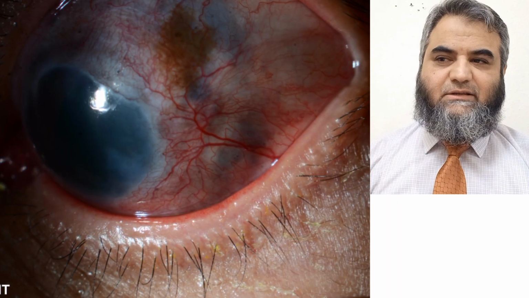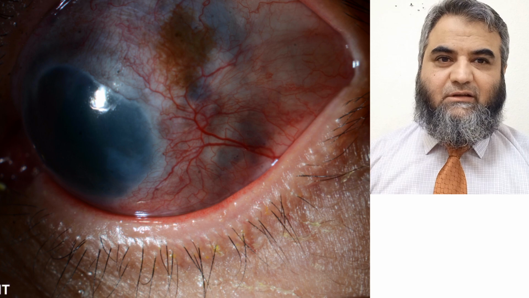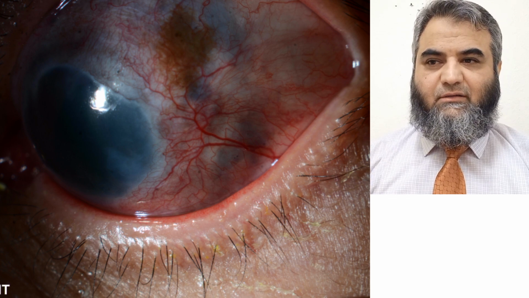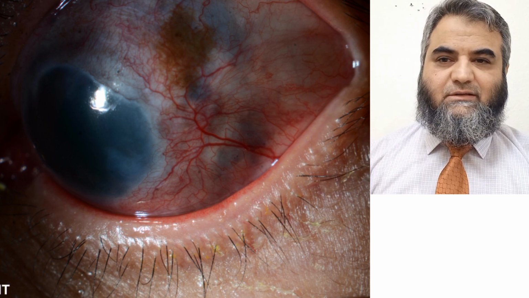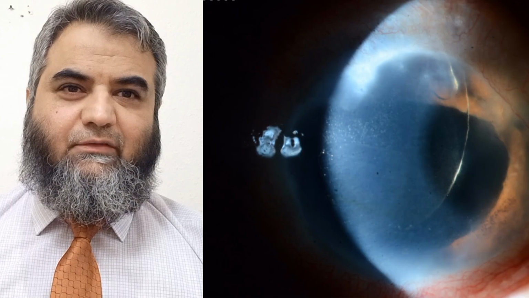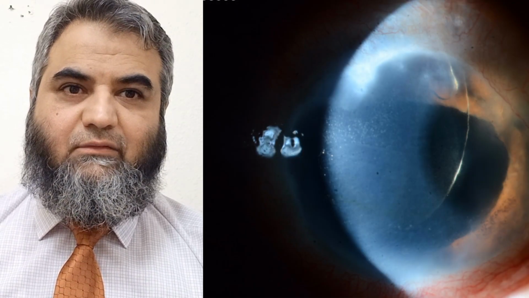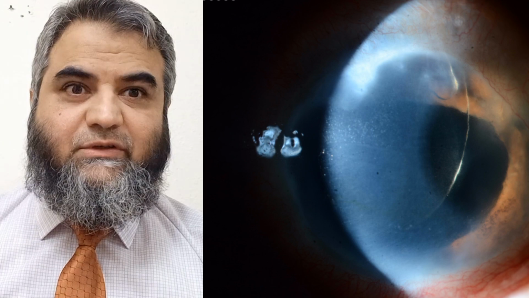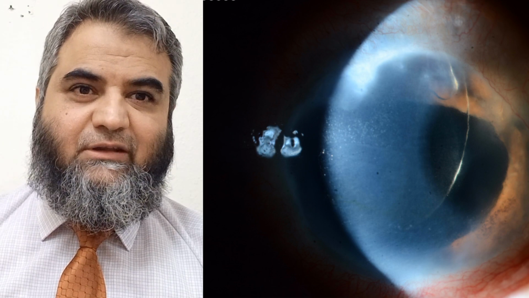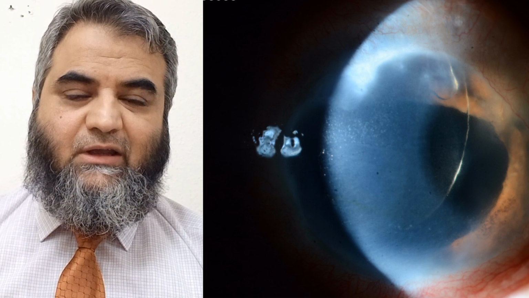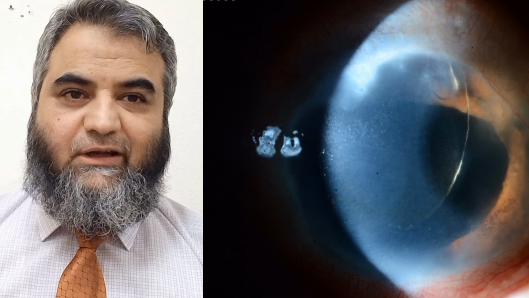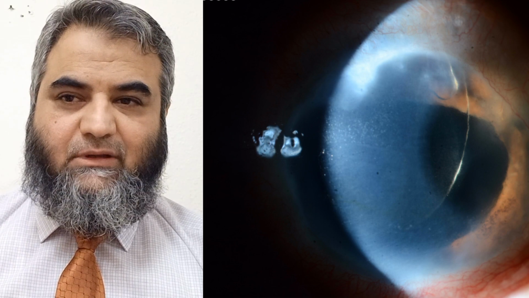In some other slides, again, blood vessels are congested, with ciliary congestion all around, and scleral thinning. Look at this photograph. You can see that the IOL which was implanted, as per the history, was a scleral fixation IOL, and it has dislocated into the anterior chamber.